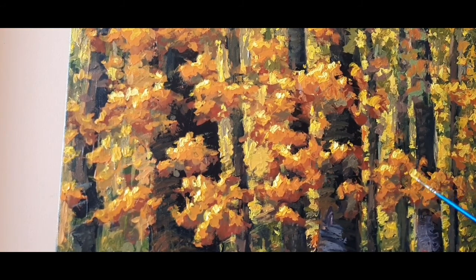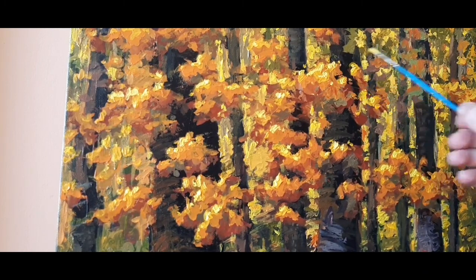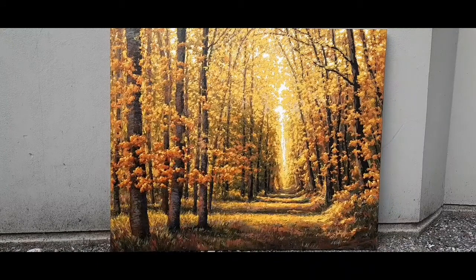The percent of that highlight is fairly small in relationship to the rest of the object, a very small percent of highlight. And here's the final paint, and here's the finished piece.